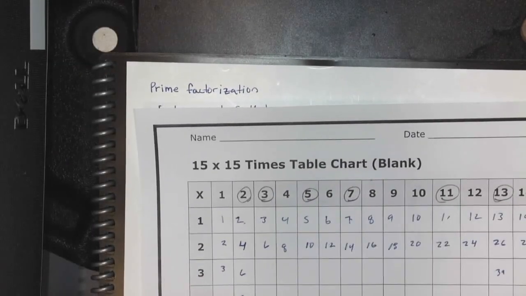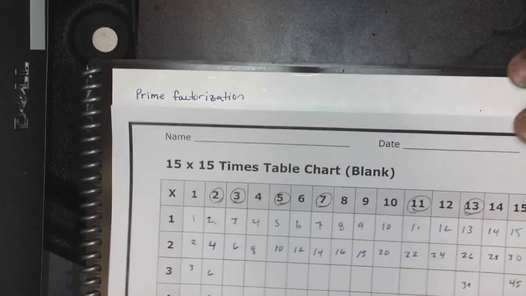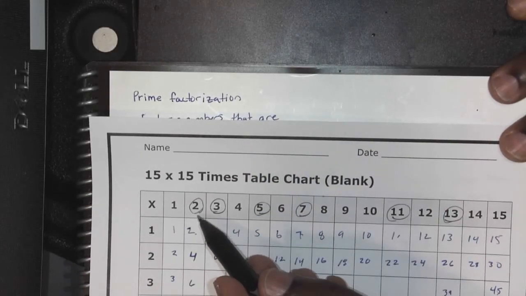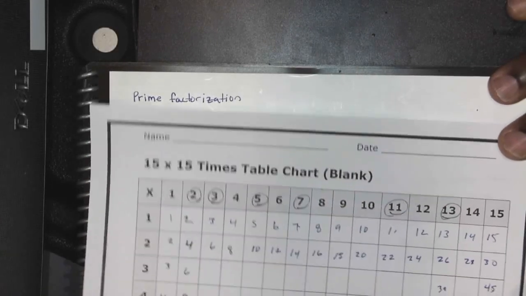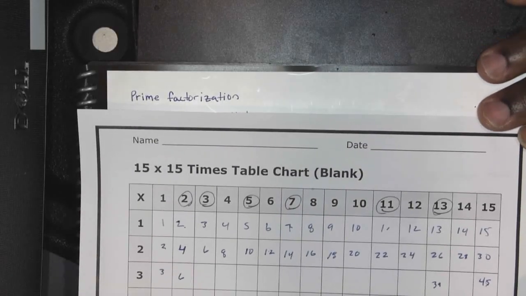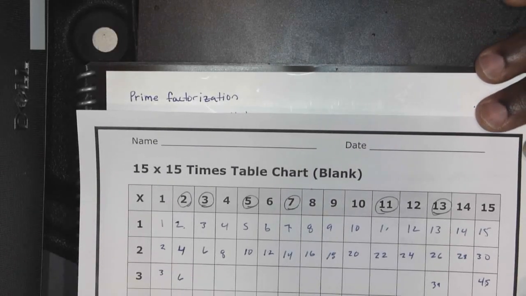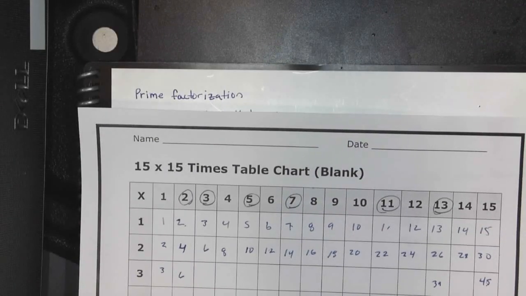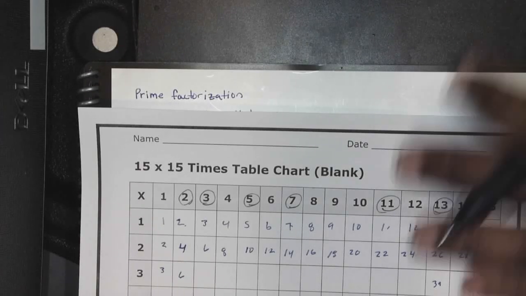I like to circle them, because what we're going to do next, your answer can only be prime numbers. All right? So circle that on your paper. Give yourself a little hint when you're doing your work. Now, we're going to practice this in a minute. All right?